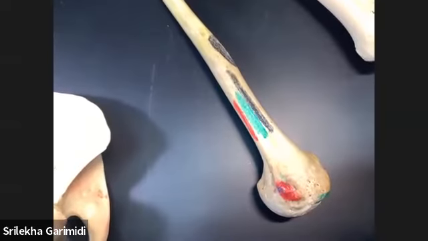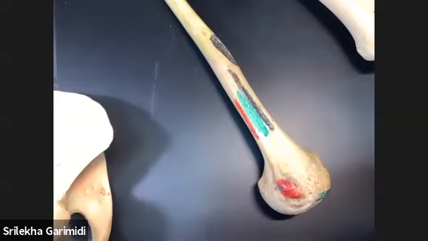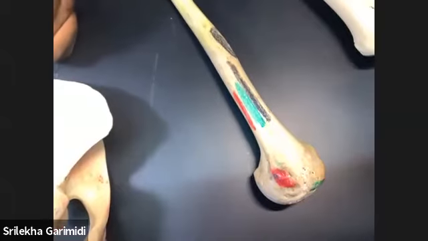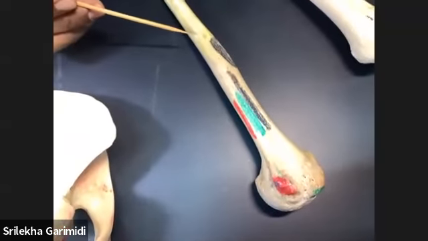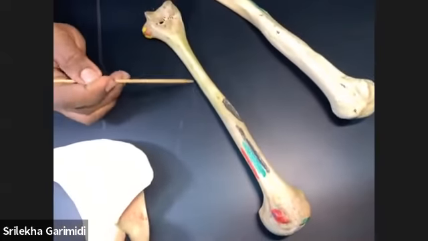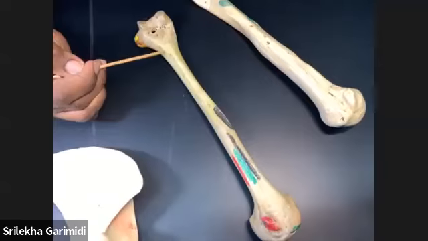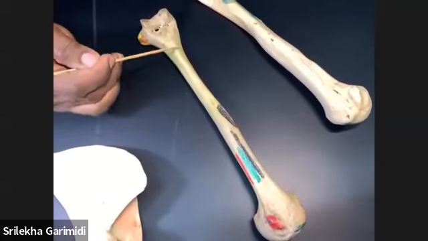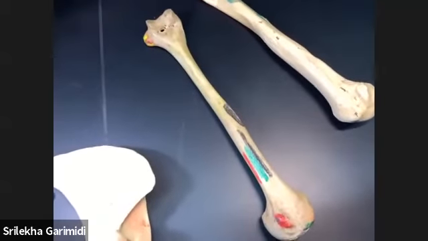Brachialis. And by the way, brachialis is the most powerful flexor of the elbow joint. What's the origin? The lower half of the anterior surface of the humerus.